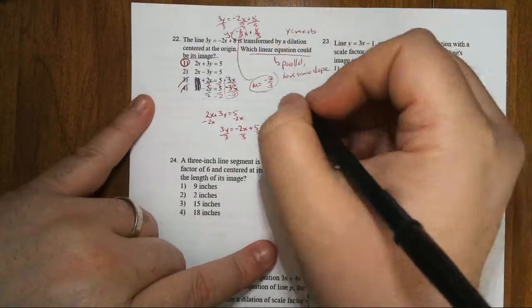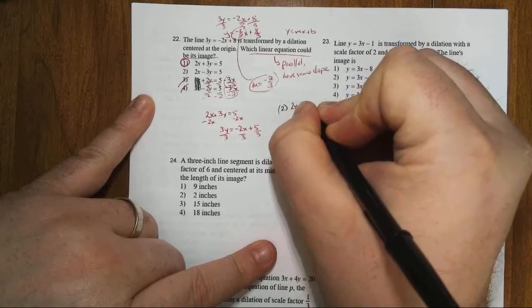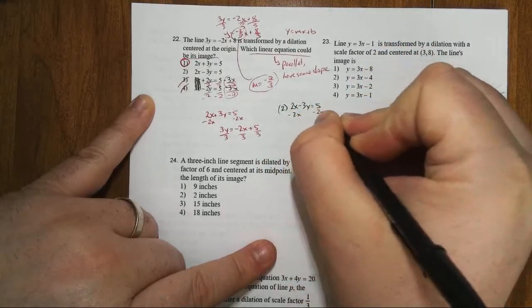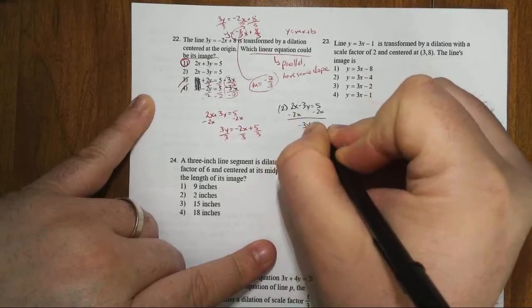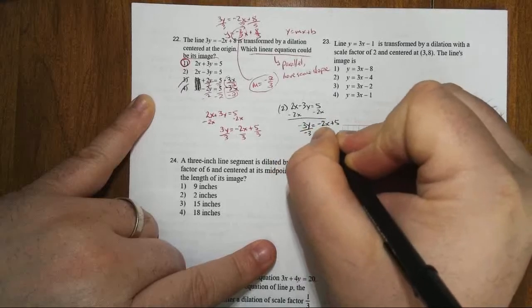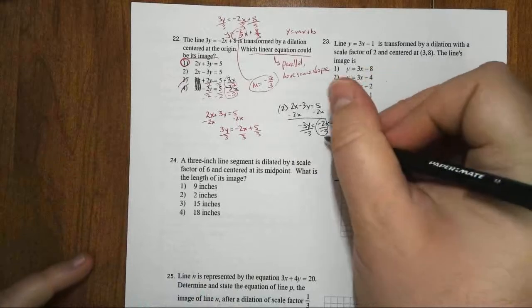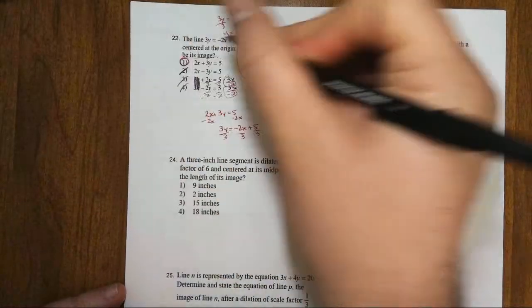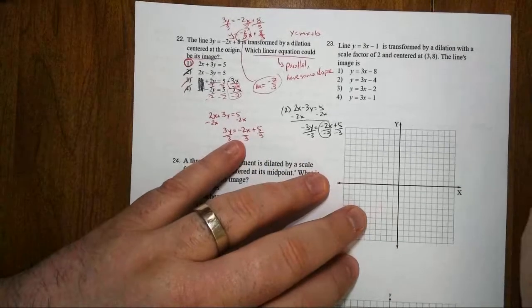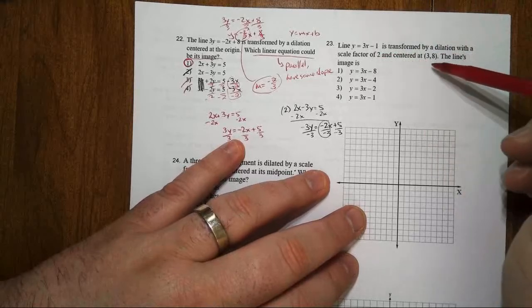If you do number 2, the second option here, and you do 2x minus 3y equals 5, when you subtract 2x from both sides first, we're going to get negative 3y is equal to negative 2x plus 5. When we divide by this negative 3, you'll see that this slope actually comes out to be positive because it's negative over negative. And that's why that can't be a solution.